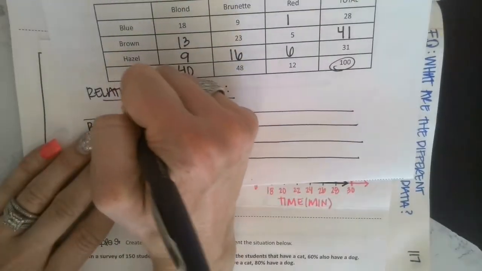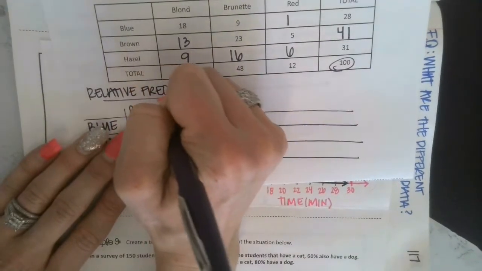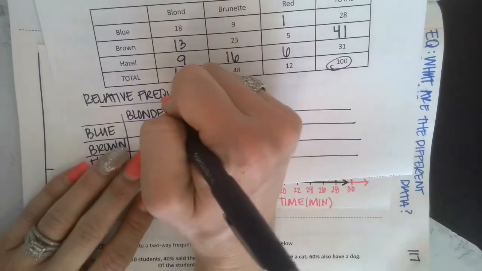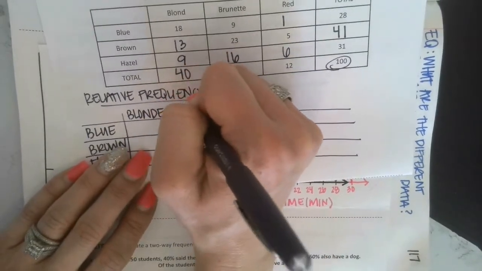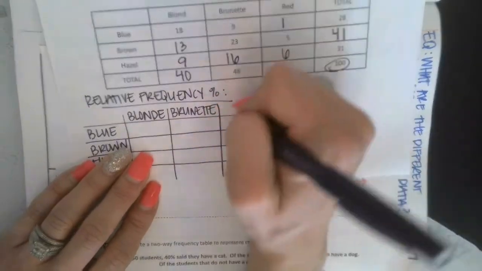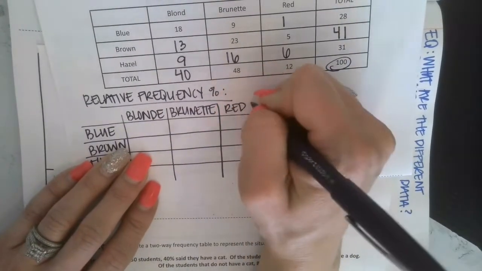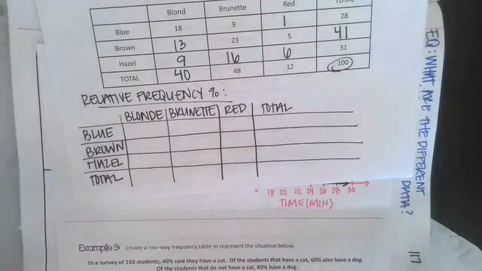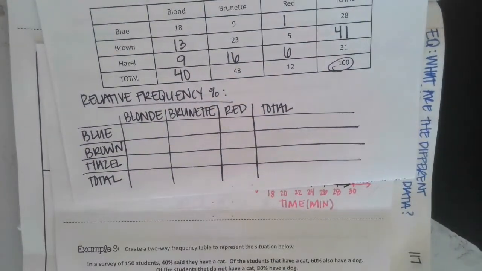And then we have blonde, which I'm pretty sure blonde has an E at the end, but maybe it's a different way to spell blonde. Brunette. Red. And total. So if we're looking, wow, I made those lines extra long. I'll give you a second just to finish that.